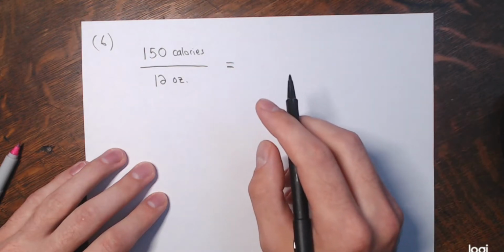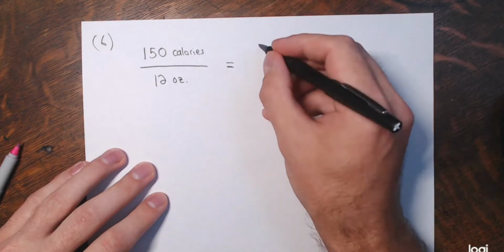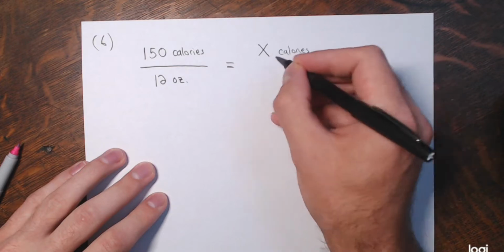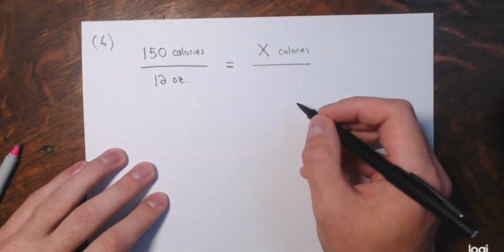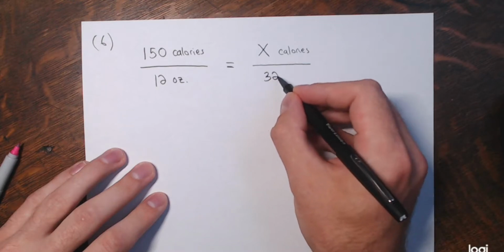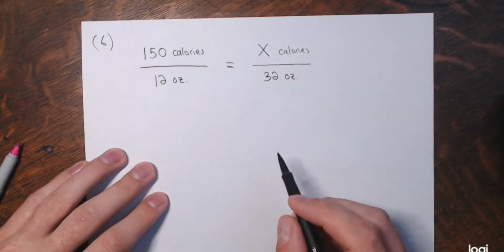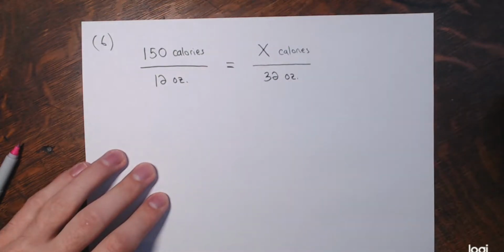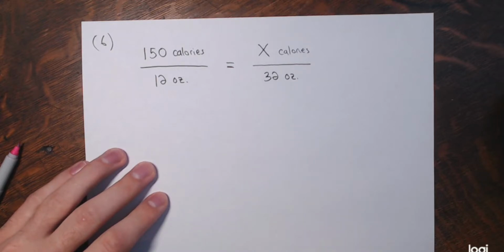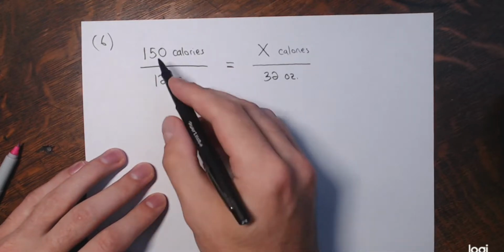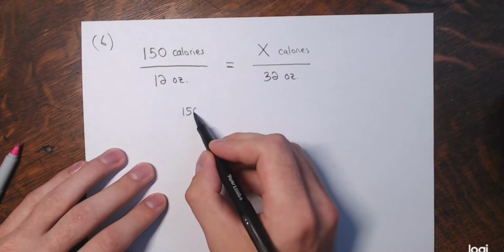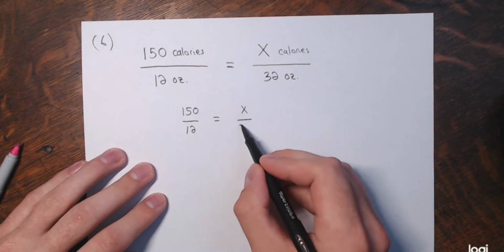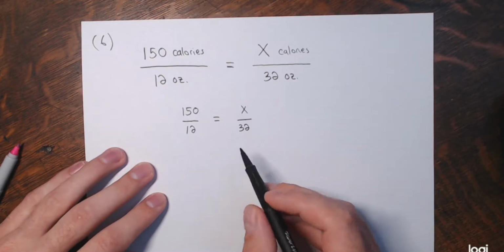The question is, how many calories did he get? So again, I don't know the number of calories. Call that x. So there are x calories in the 32-ounce drink that Josiah is drinking. So again, just make sure you're set. Now you can flip these if you want, but again, just so long as you're setting it up so that the units are consistent. Now, so I'm solving this proportion, right? 150 over 12 equals x over 32.